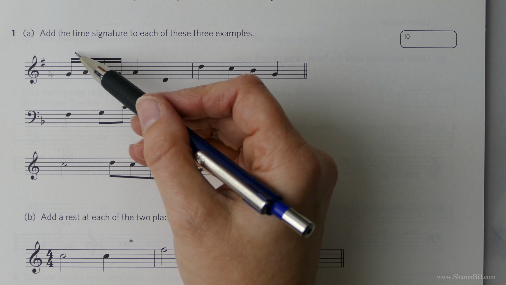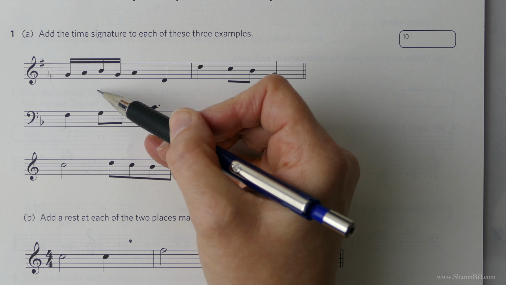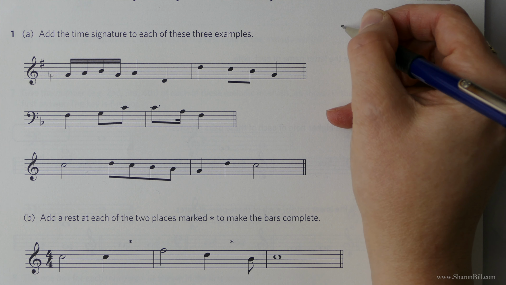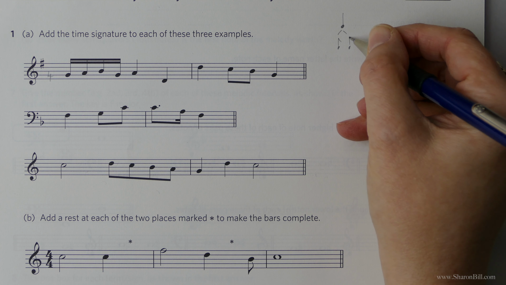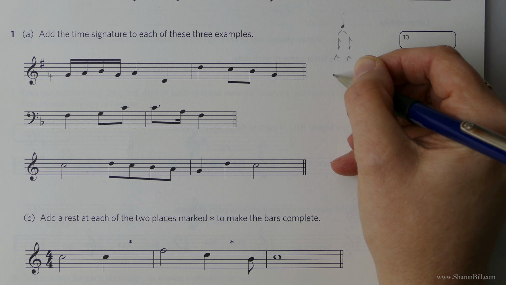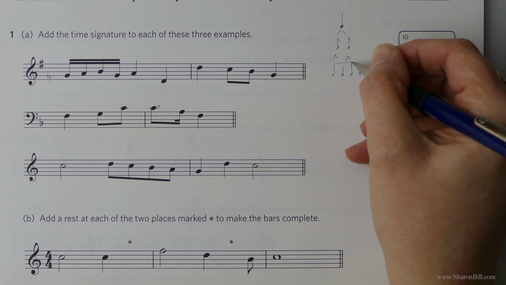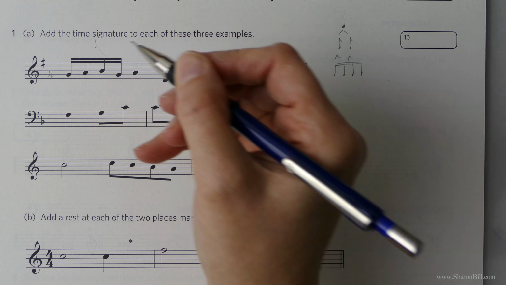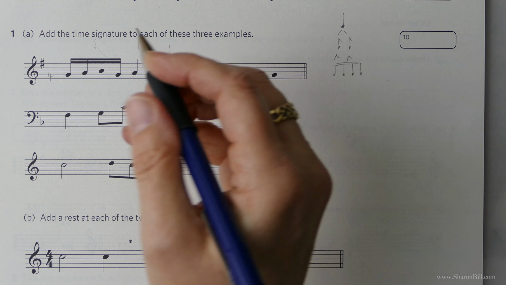If we look here, we can see we've got 4 semiquavers, 4 16th notes, and they add up to 1 crotchet, and we know this because if we just diagram out, there we have 1 beat, a crotchet or a quarter note, which divides into 2 quavers, 2 8th notes. And if we divide again, that gives us 4 semiquavers or 4 16th notes. So we know that all of that gives us 1 crotchet beat. There's a beat, there's a beat. 1, 2, 3 over 4.